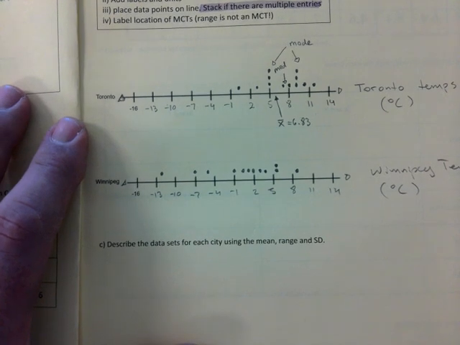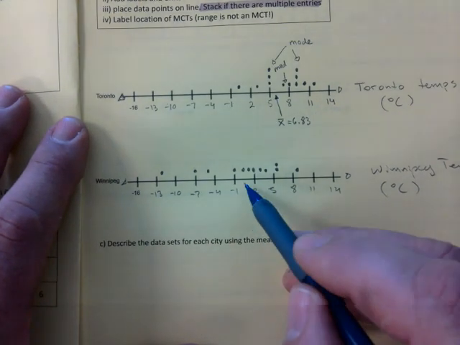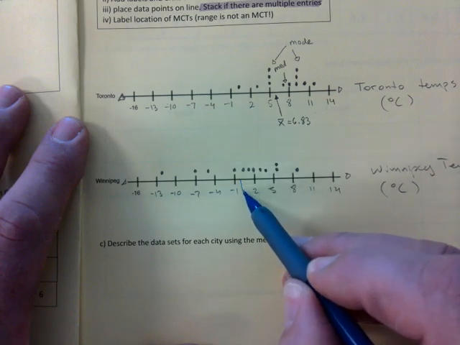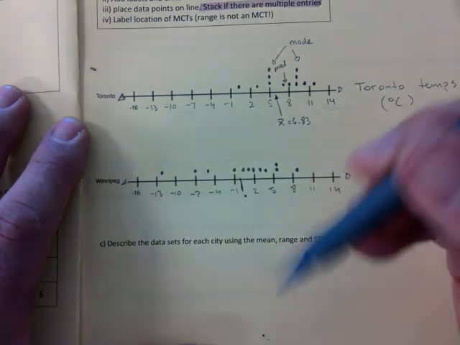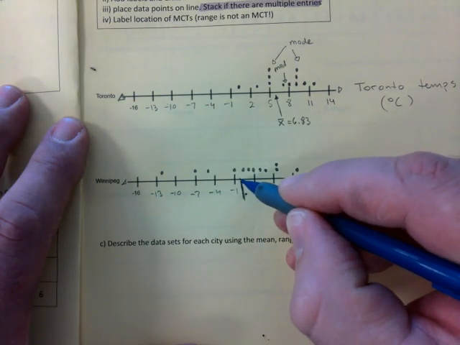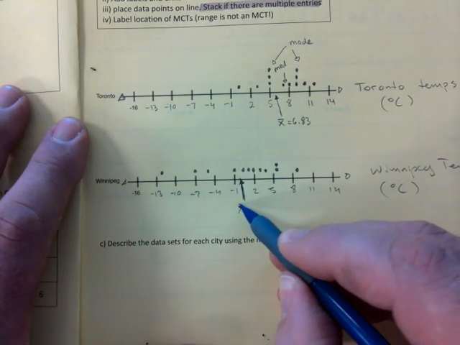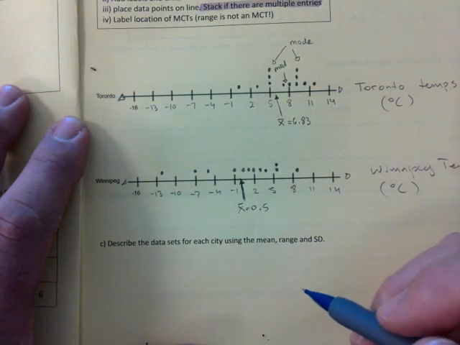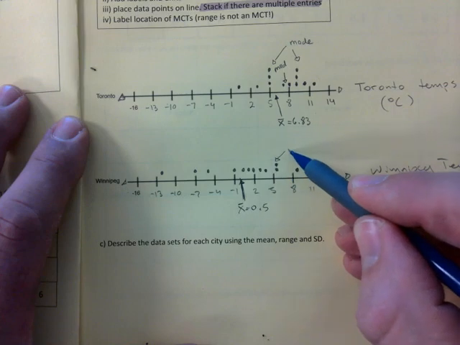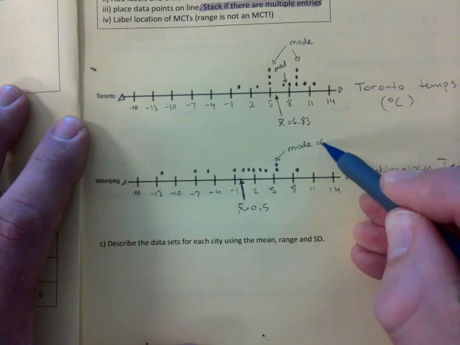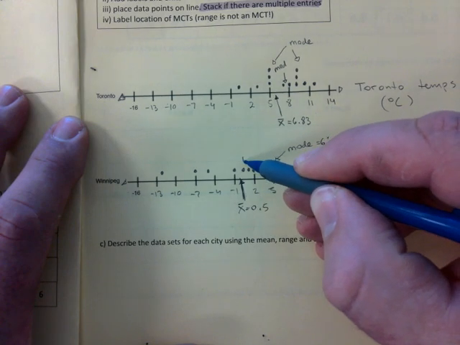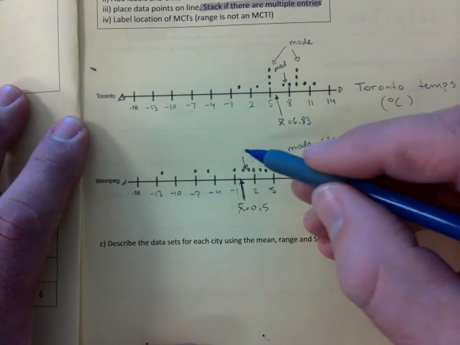And we do the same thing for Winnipeg. Let's do the average, which is 0.5. This is 1, and 0.5 is right about there. Try your best to place it where it's supposed to be. But the average is right there, which is 0.5. The mode is right here. There's only one mode, which is 6 degrees Celsius. And the median is 1.5. So the median is somewhere in there between 1 and 2, right?